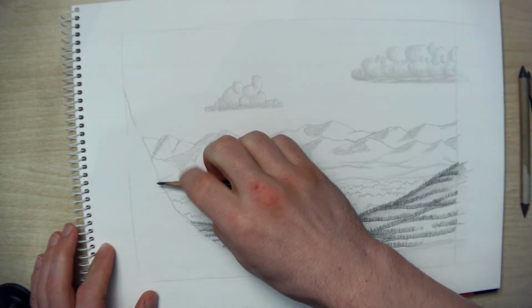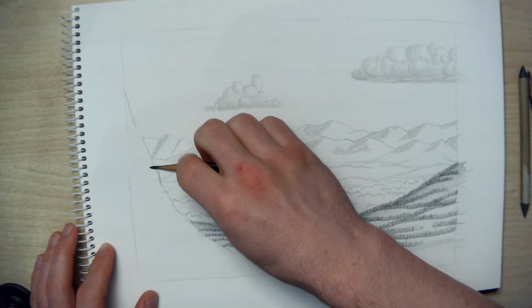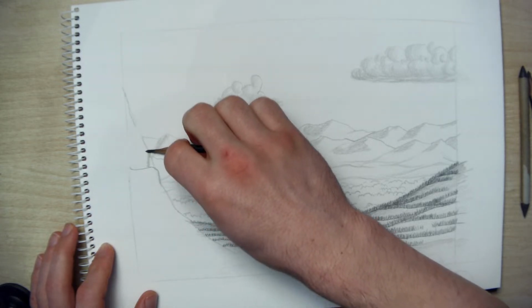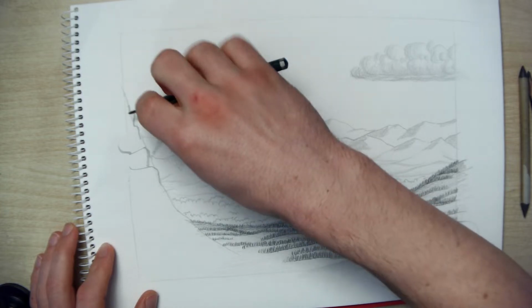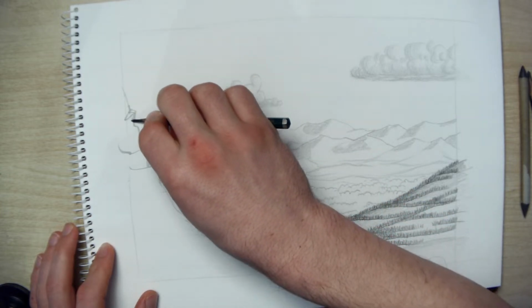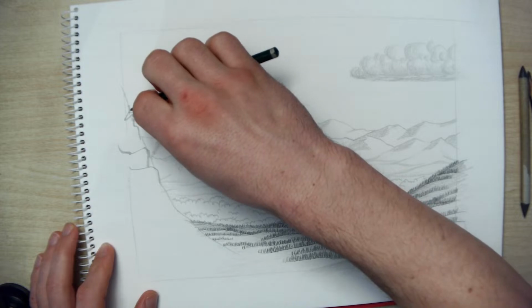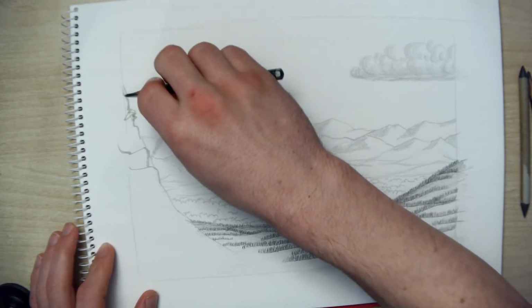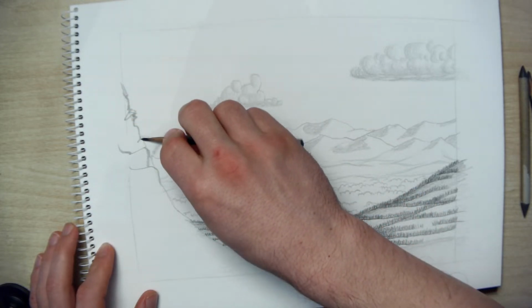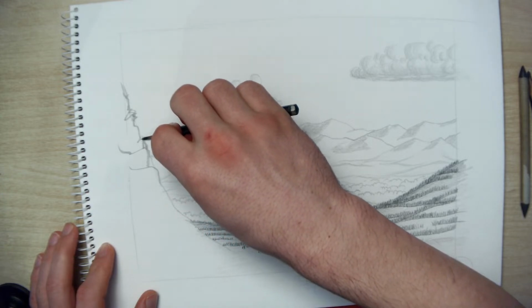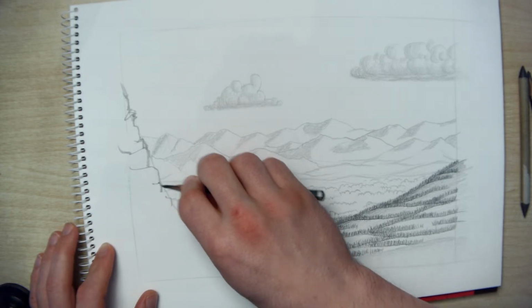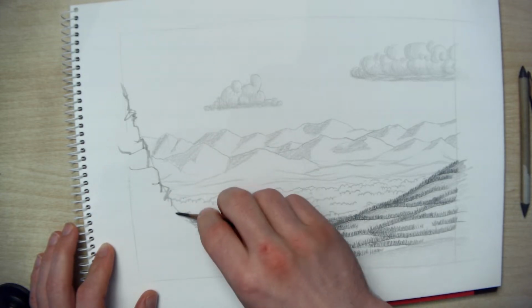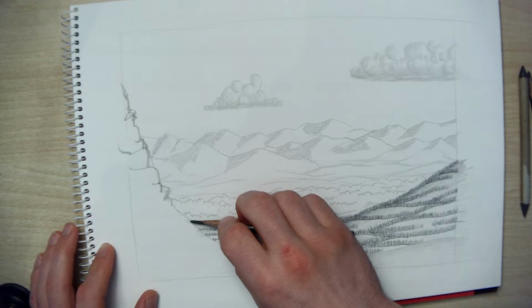Maybe I will go in with the HB pencil first and create some sharp edges right here. Maybe that looks too, I don't know, organic. I want it to be more like stone.